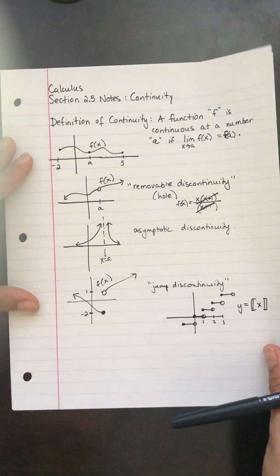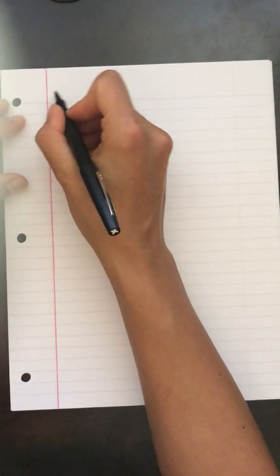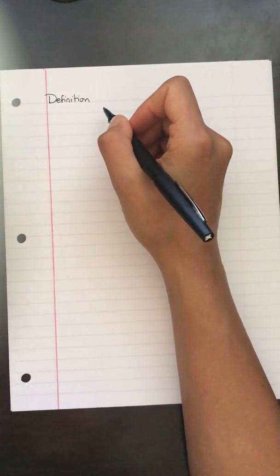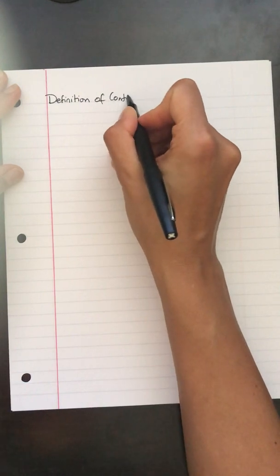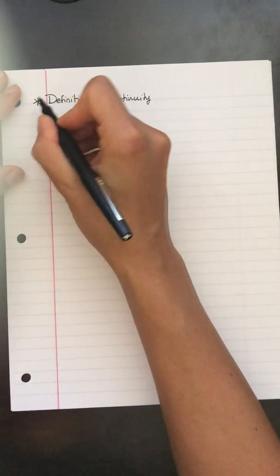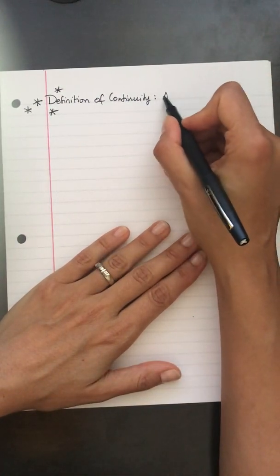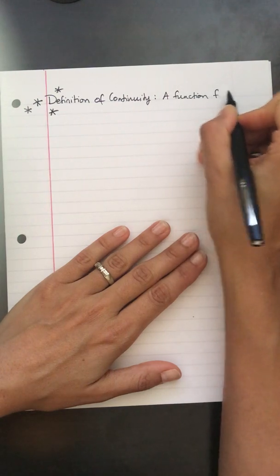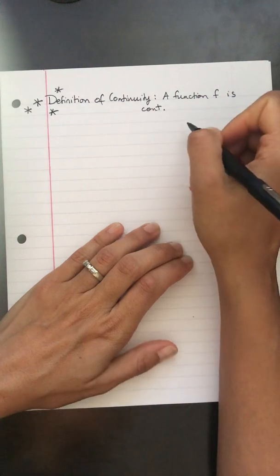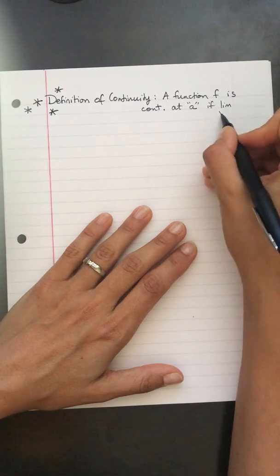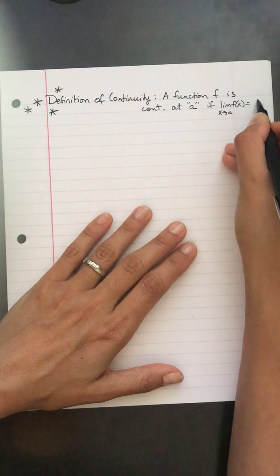So now let me actually continue with a definition of continuity. So we say this is the actual definition in math notation instead of just words. Definition of continuity, and this is super important that you know this one. You have to know it in and out. I'm going to quadruple star this thing. Okay, so we already wrote: a function f is continuous at a if the limit as x approaches a of f of x is equal to f of a.